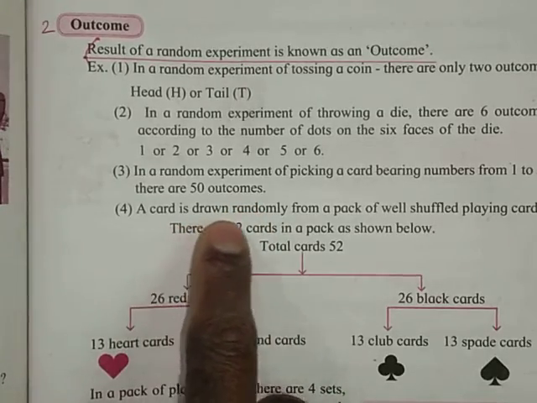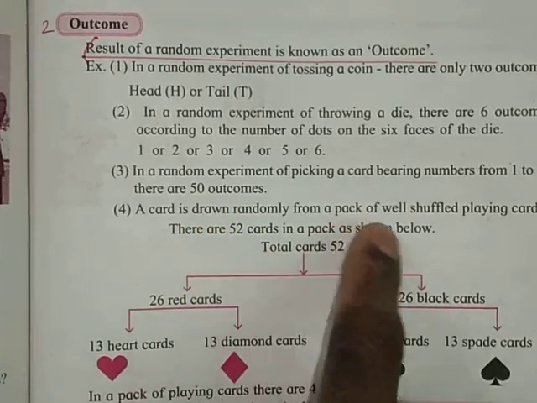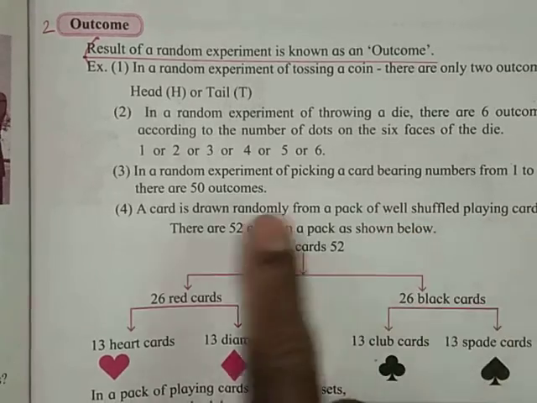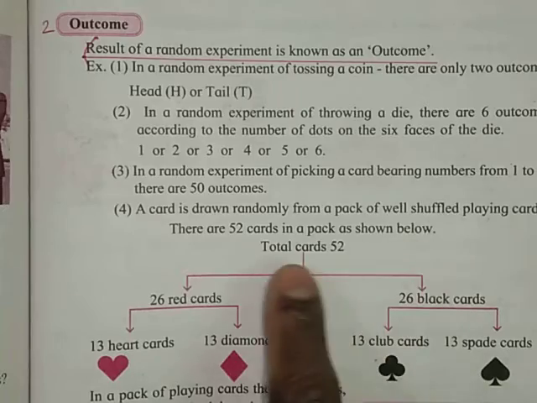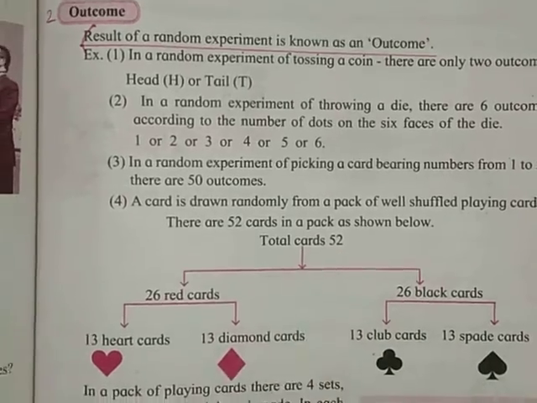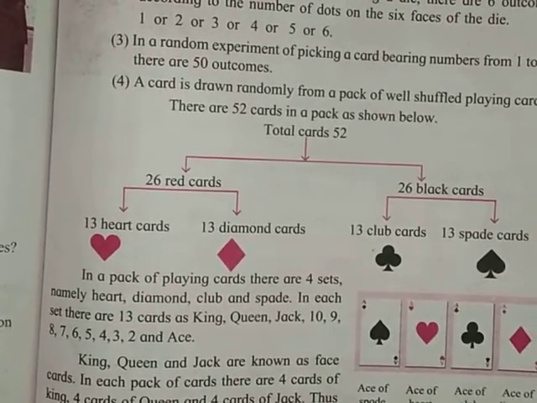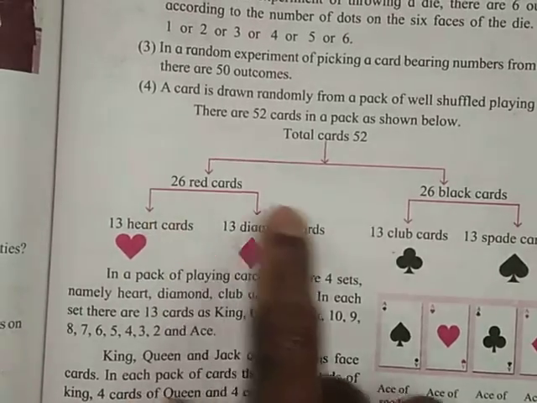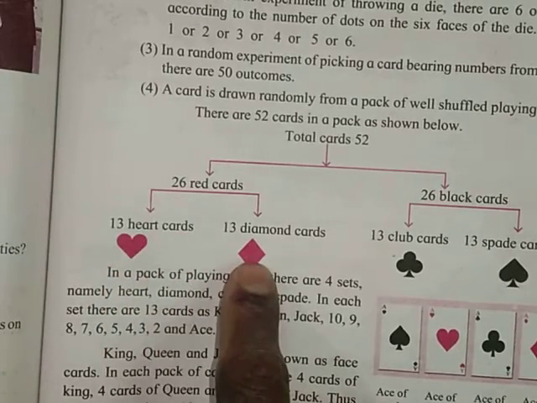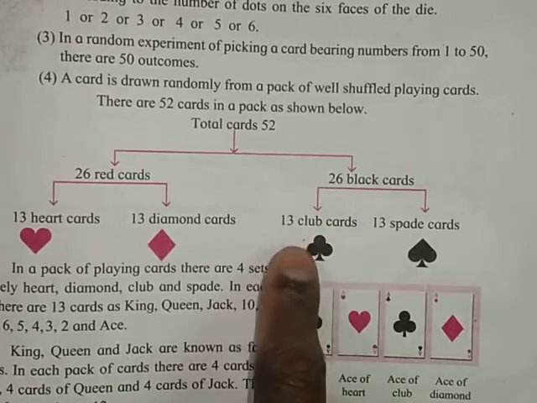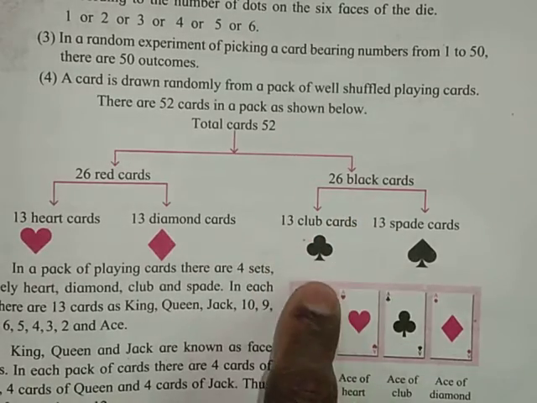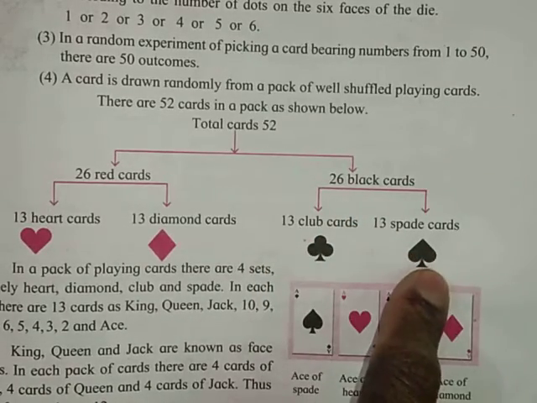A card is drawn randomly from a pack of well shuffled playing cards. There are 52 cards in a pack as shown below. Total cards 52: 26 red cards and 26 black cards. In the red cards there are 13 heart cards and 13 diamond cards, and in the 26 black cards there are 13 club cards and 13 spade cards.